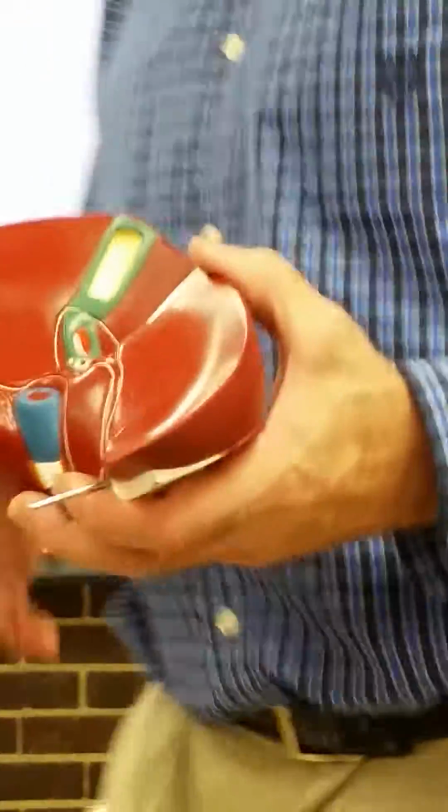So that's the gallbladder. Now, I'm going to be careful here. And this is not going to be that easy.